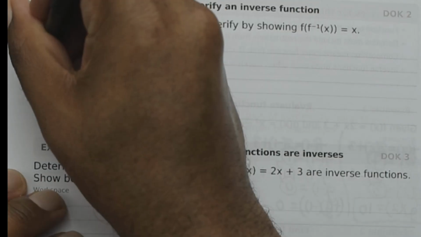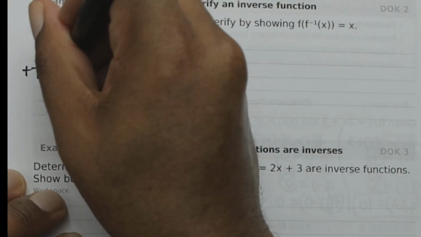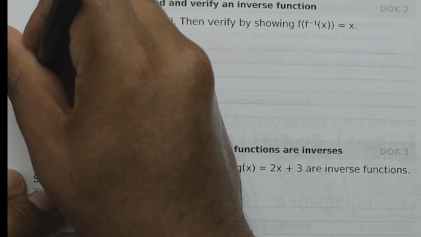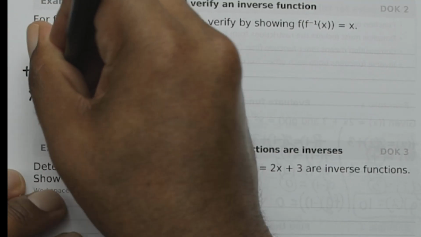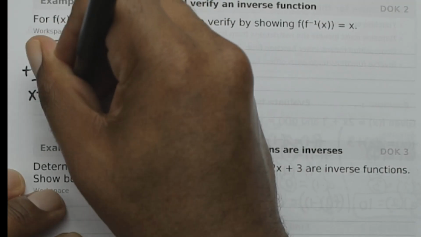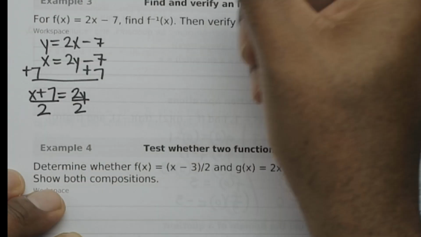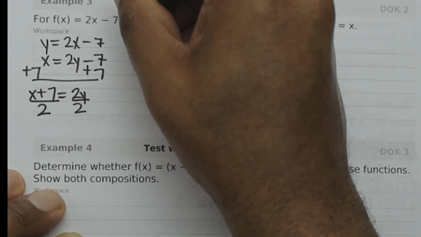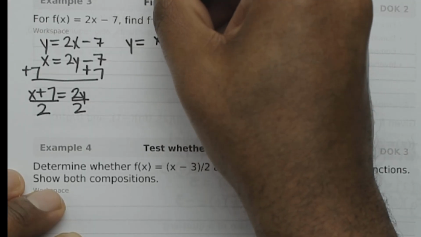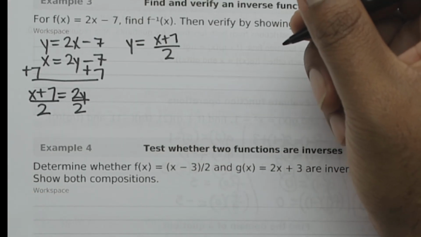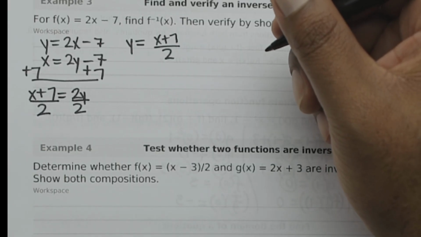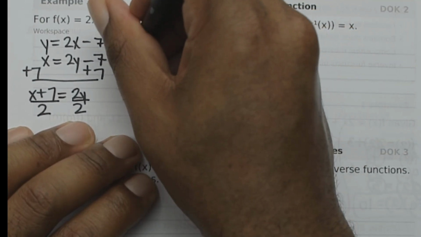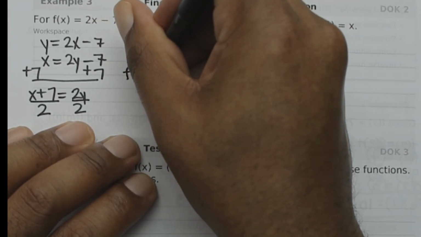Add 7 to both sides. Now we have x plus 7 equals 2y. Divide 2 to both sides. So we have y equals (x plus 7) divided by 2. Okay, so after doing that, we see that this is our inverse function.